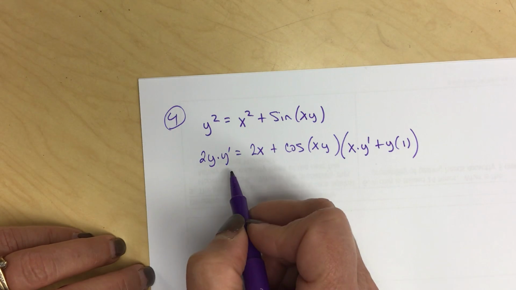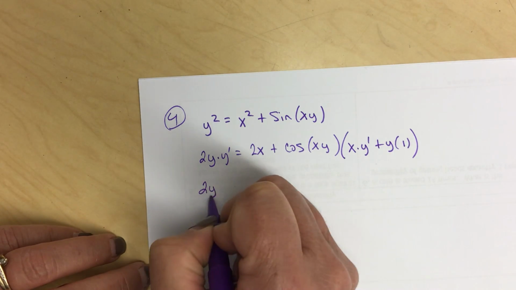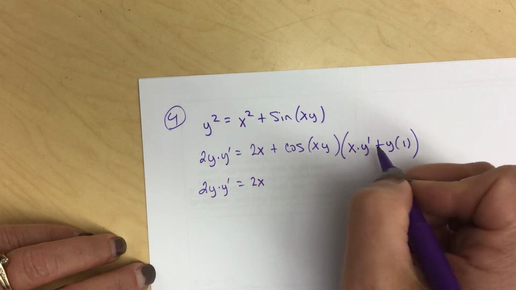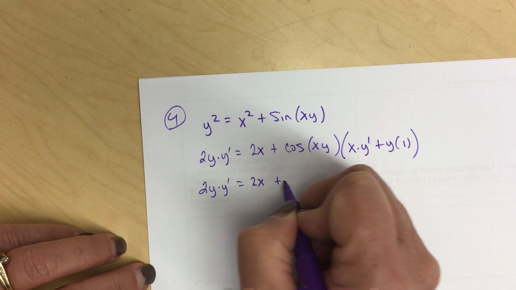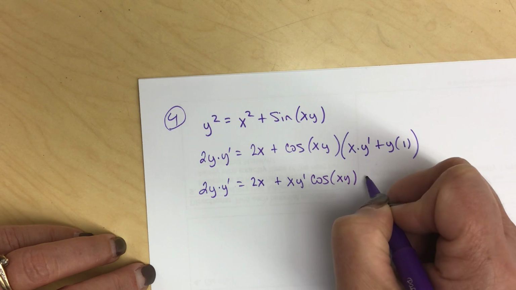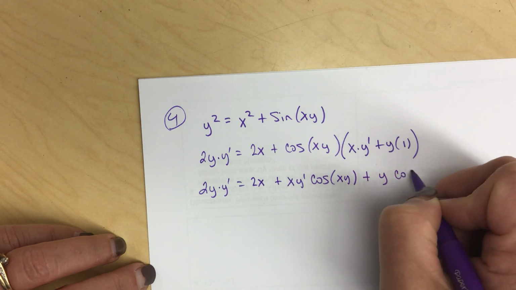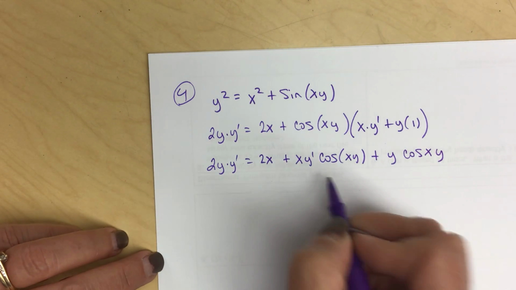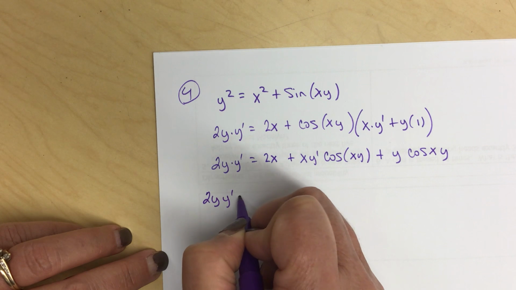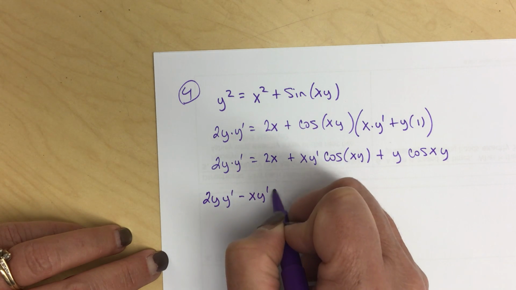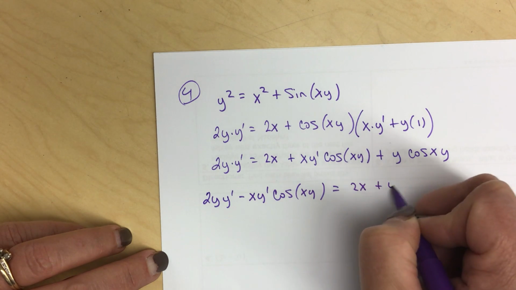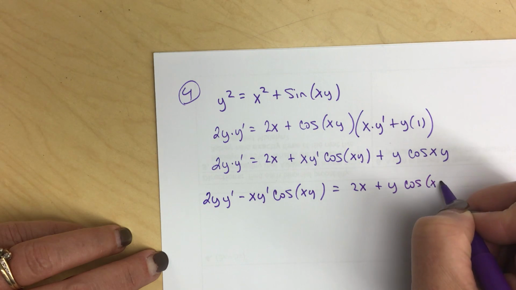So now again, we want to get our y prime alone. So we've got 2y y prime, and we've got a 2x, and now I'm going to distribute this. So plus x y prime times the cosine of xy plus y times the cosine of xy. So I'm going to take this and move it over. So 2y y prime minus x y prime cosine of xy is equal to 2x plus y cosine xy.